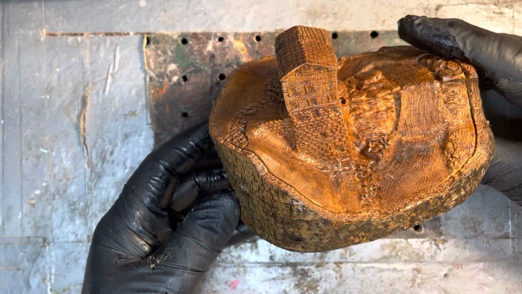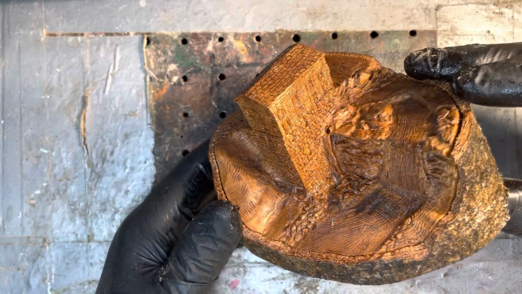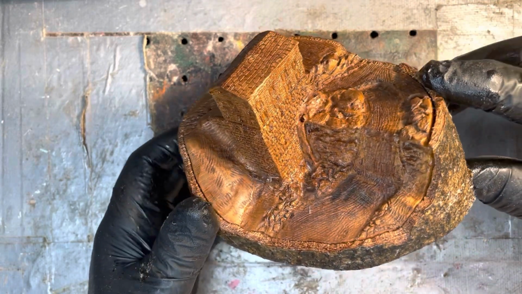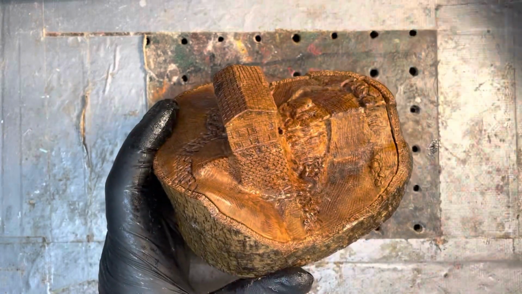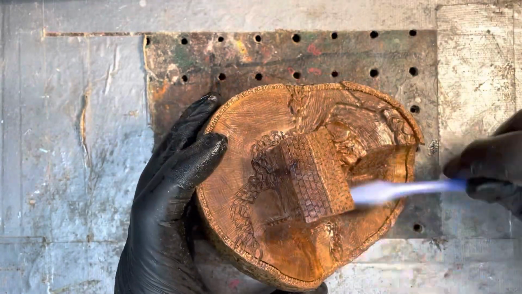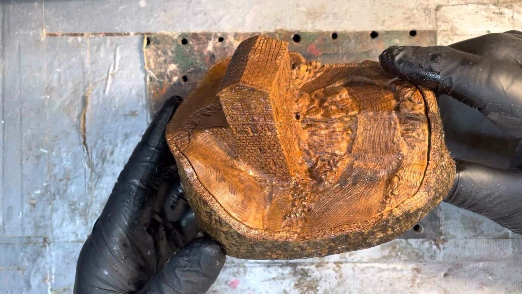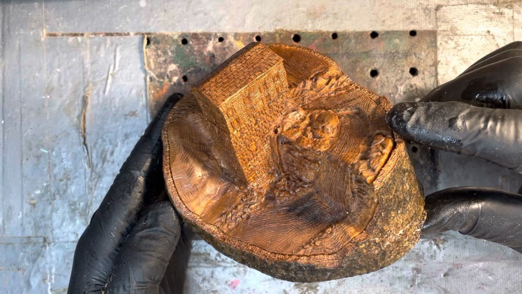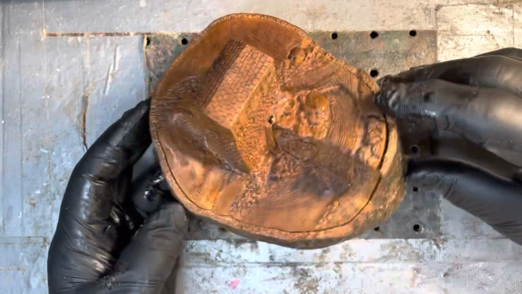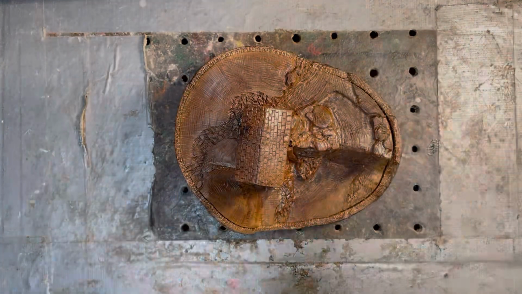What do you think? I'm wondering. Do we want to paint it? Or not? We shall see.